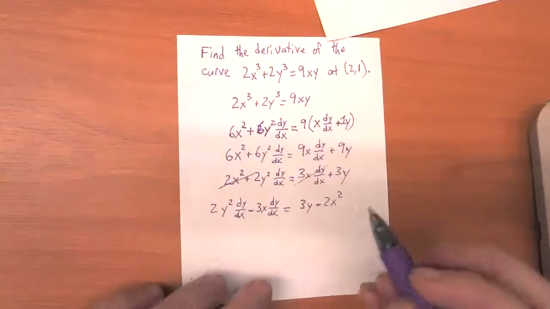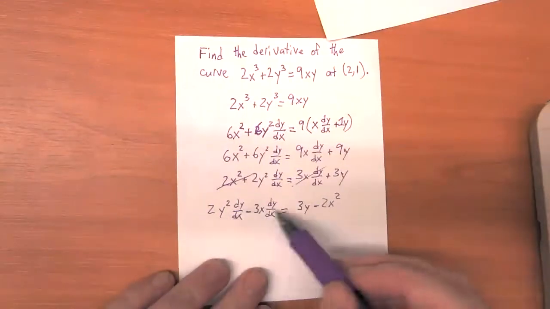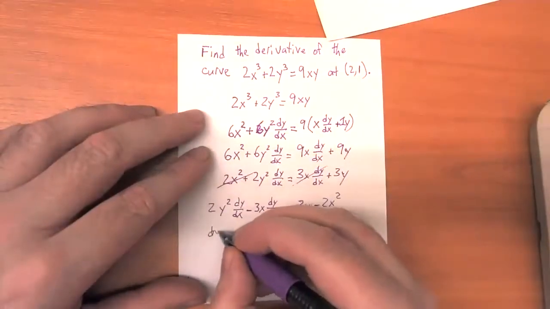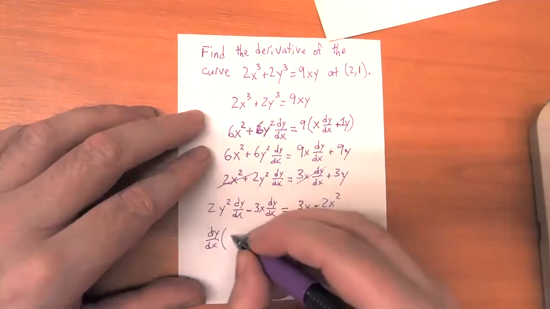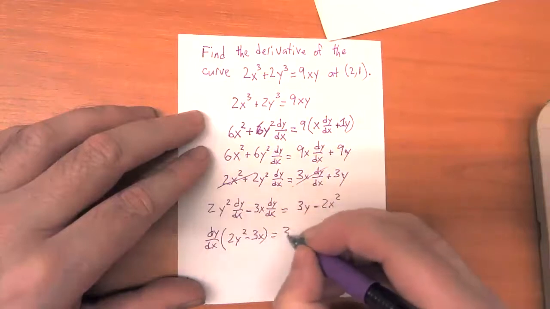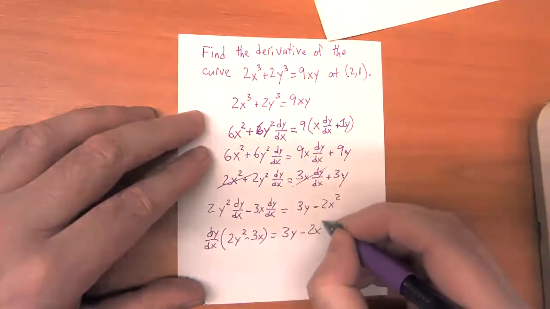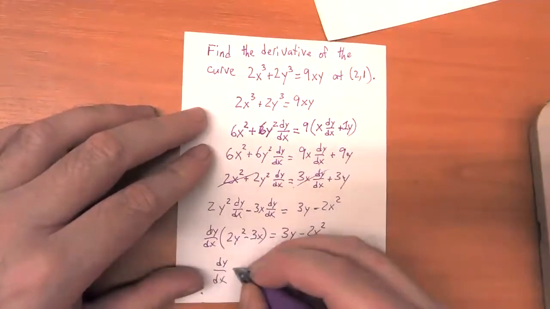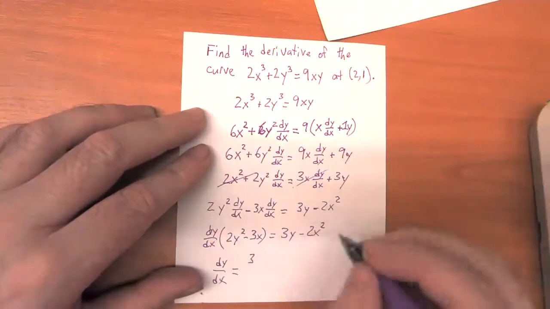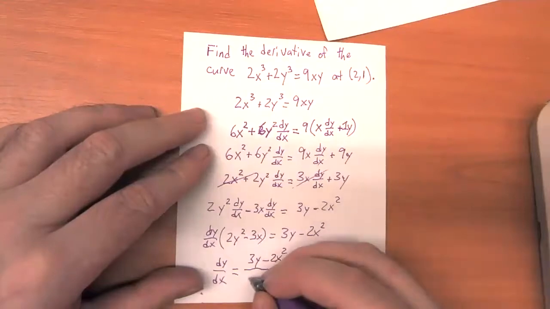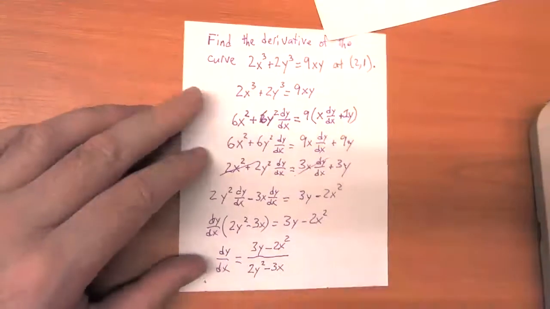Okay, so this is getting kind of close. Each one of these terms has a factor of dy dx, so I can factor that out. So that's dy dx times 2y squared minus 3x is equal to 3y minus 2x squared. And so finally, dy dx is equal to 3y minus 2x squared over 2y squared minus 3x.